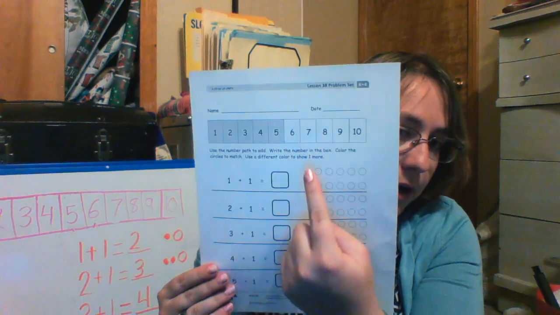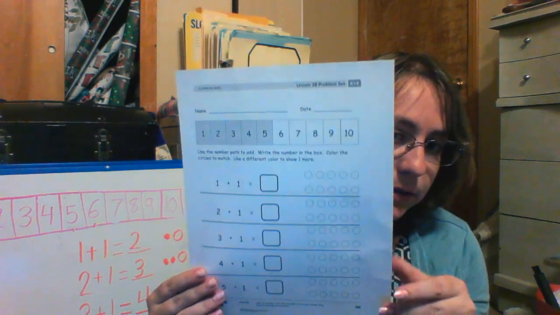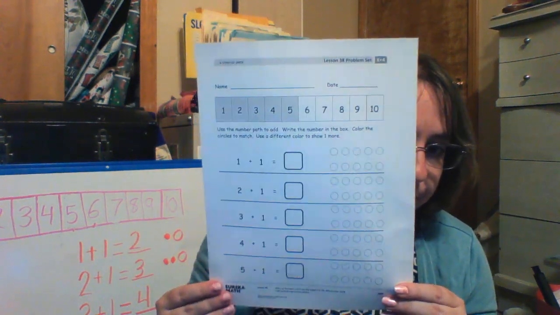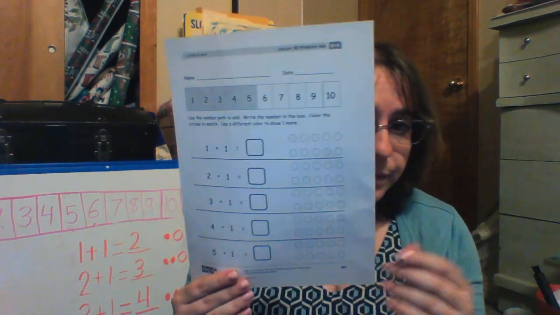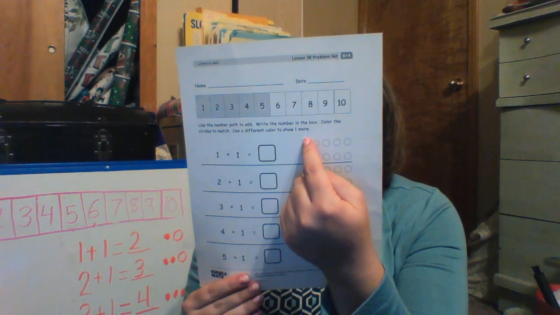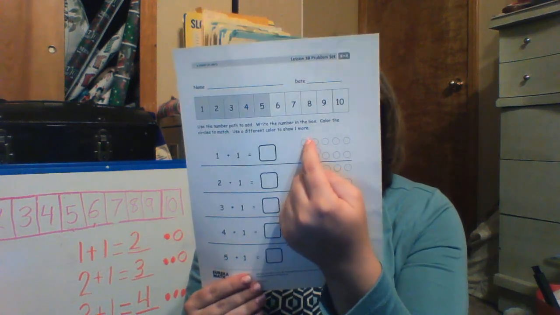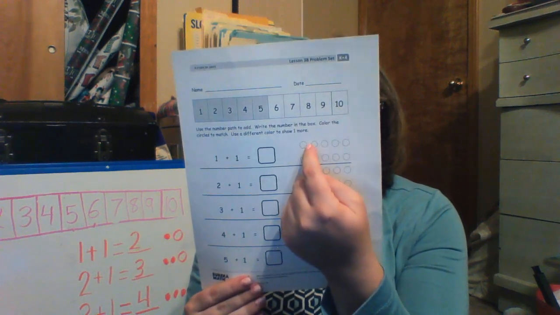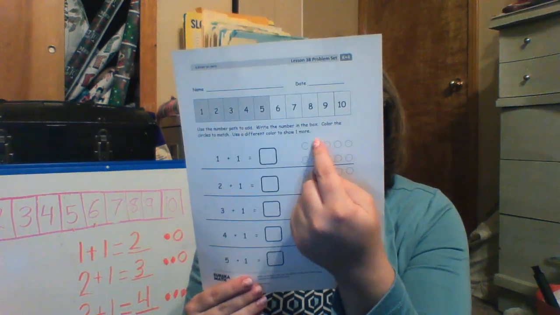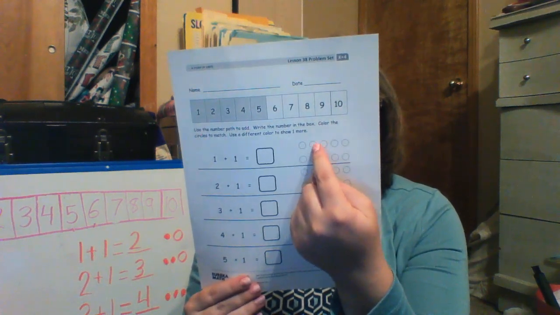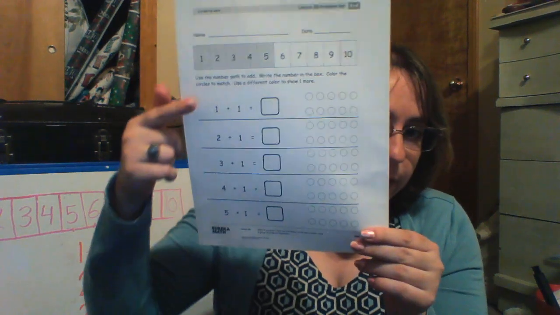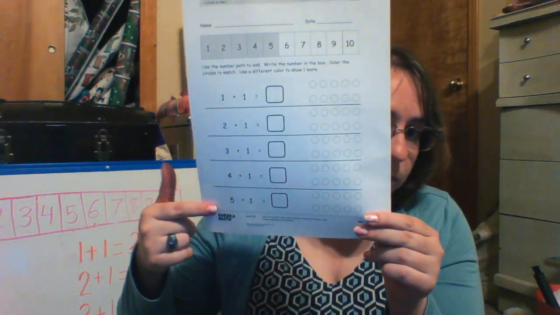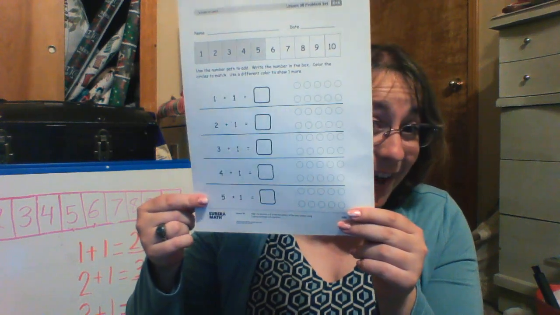Okay, so on here, what number am I going to write in the box? 1 plus 1 equals what? You're right, 1 plus 1 equals 2. Okay, so I'm going to color in 1 circle because that's how many I had to start. And then in a different color, I'm going to color the second one because that's how many circles I added. Okay, so you're going to do that all the way down this page. Notice that you only get to 5 plus 1.